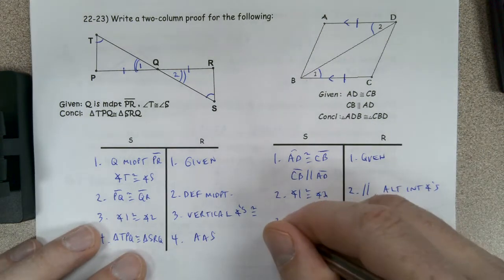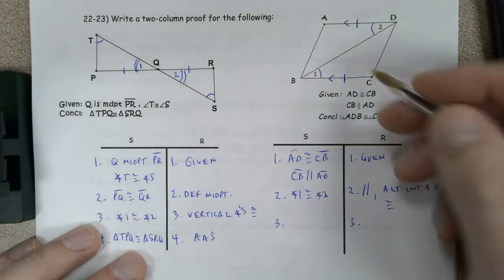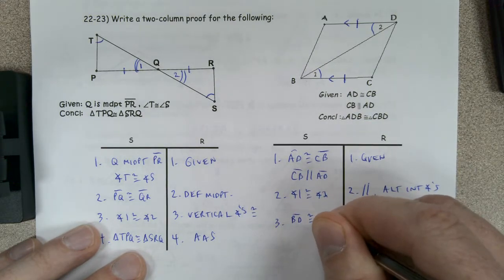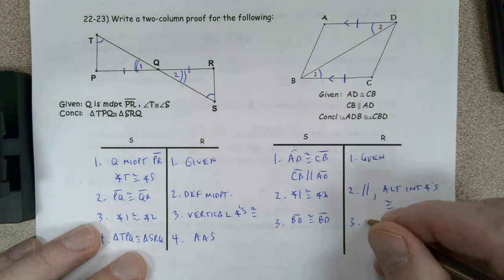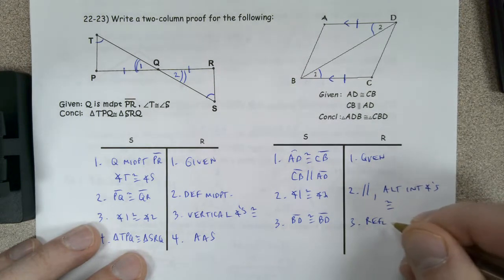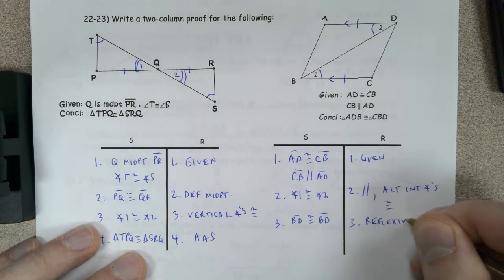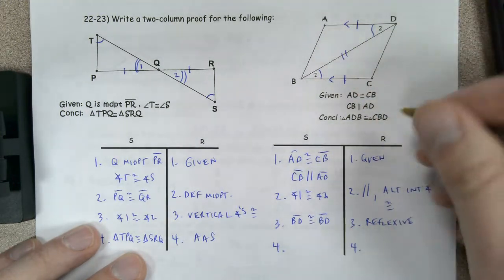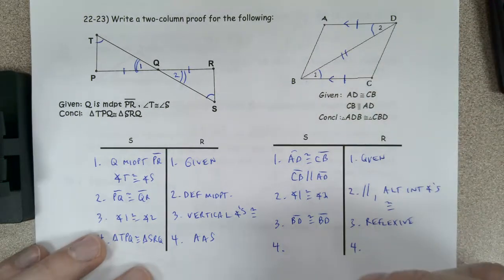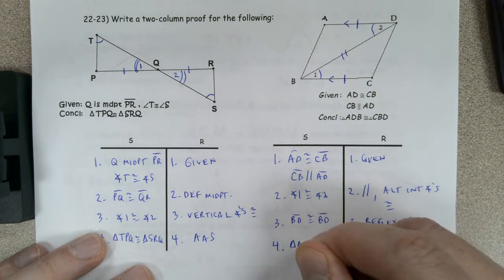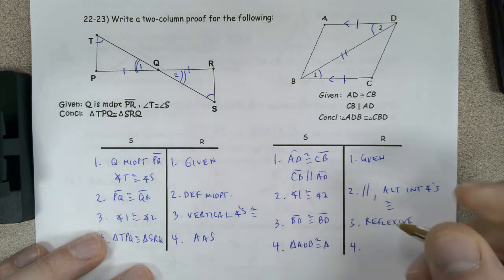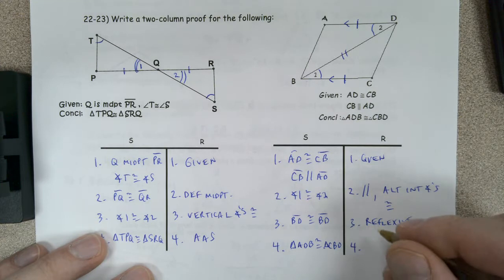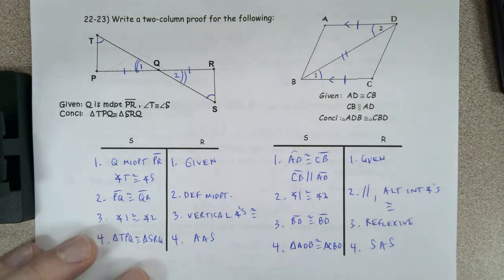Now, probably the easiest thing to do now is to just say simply that BD is congruent to BD, because the two triangles share that side, so that's reflexive. And you can see now in my picture, I can now prove the two triangles, triangle ADB congruent to triangle CBD, by side angle side.